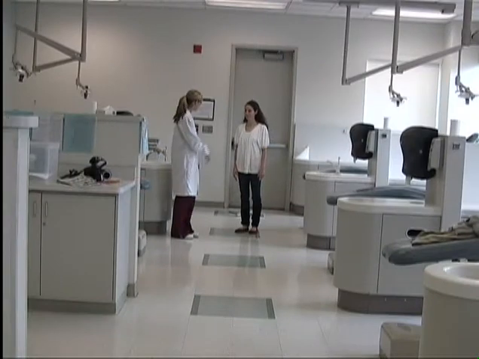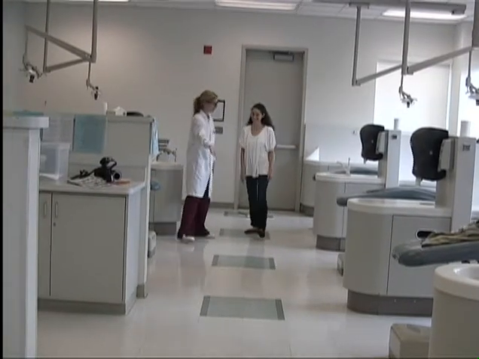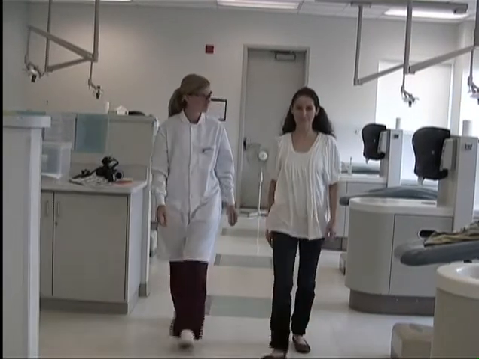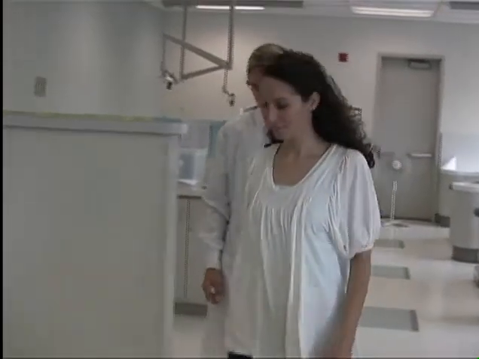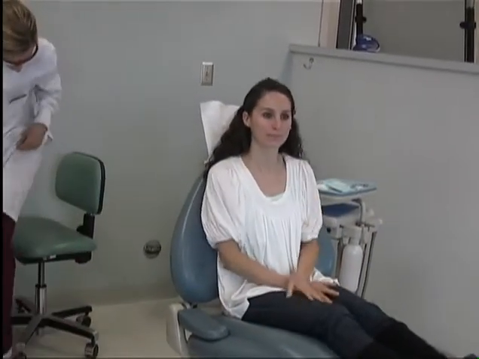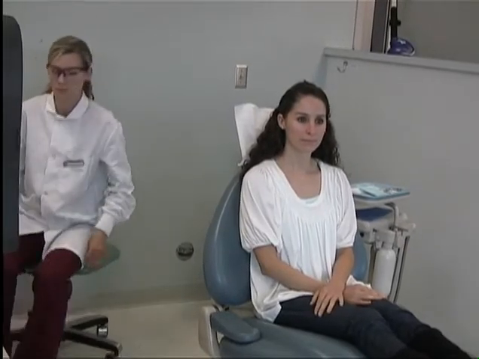Extra and intraoral exam starts when you greet your patient in the reception area. As you walk your patient to the operatory, assess gait and their use of their cane. Using visual inspection, assess height, weight, body symmetry, skin color, and appearance.